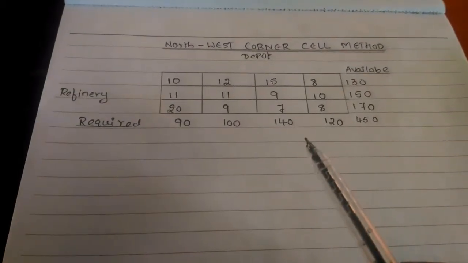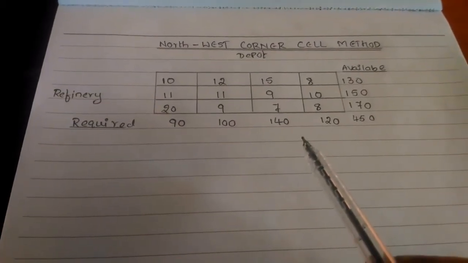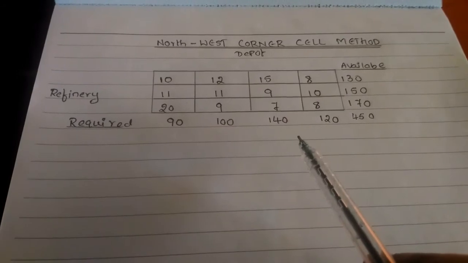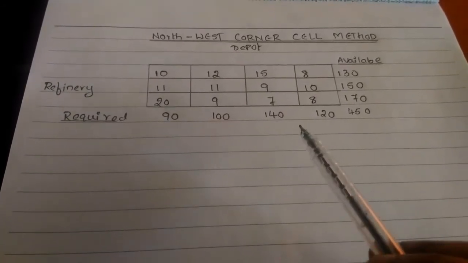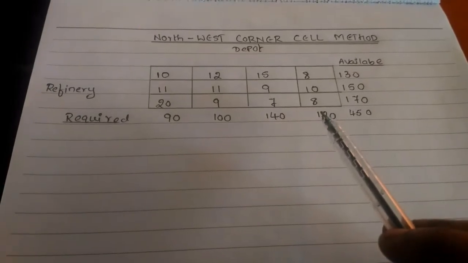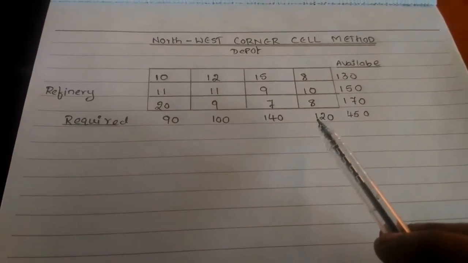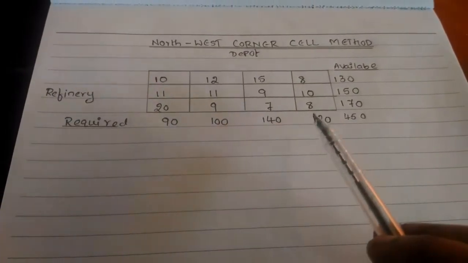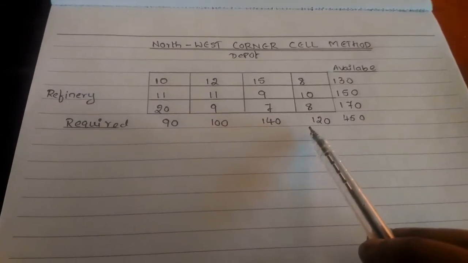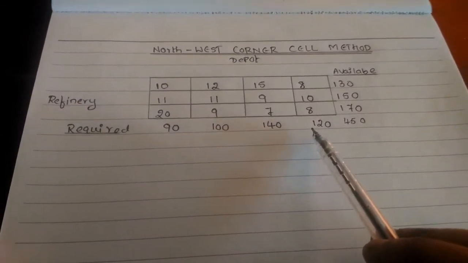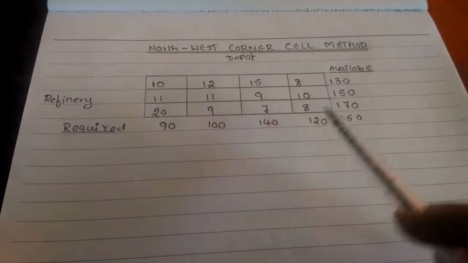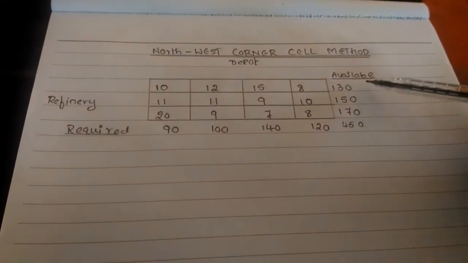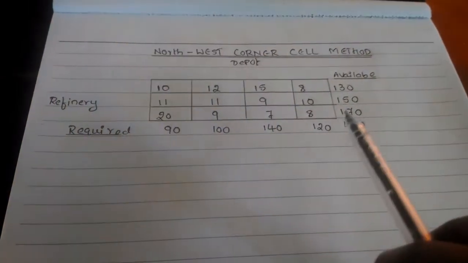Now this is the given transportation problem for which we will have to find the initial basic feasible solution using the northwest corner cell method. Before we apply the method, let us first check if the given transportation problem is balanced. We make use of a simple rule to find out if it is balanced or unbalanced. The sum of availability, which is the sum of supply, should be equal to the sum of the demand.